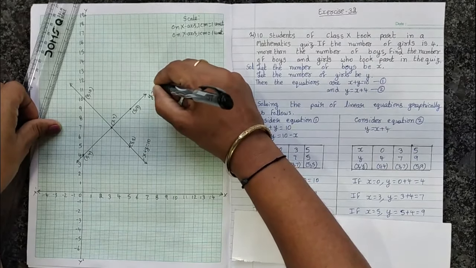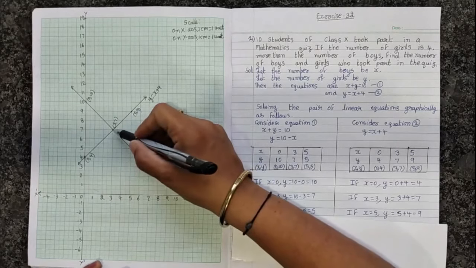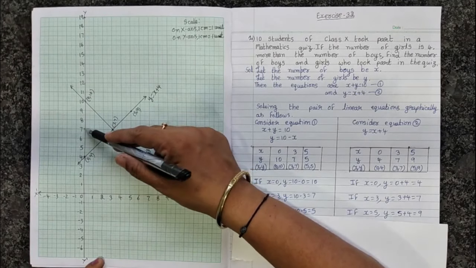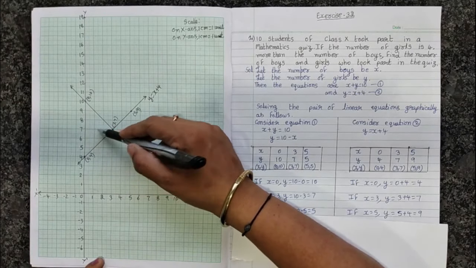Okay, finally, what can we conclude here? So at this point, what is the x value? 3, and this value is 7. Finally, look here on this side. Therefore, the 2 lines intersect at the point B, 3, 7. That is, x is equal to 3 and y is equal to 7.